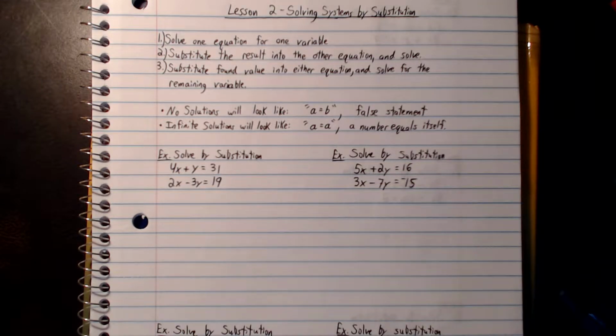There's multiple methods to solving systems algebraically. We're going to be looking at 2 methods in this class. The first one is by substitution. The next lesson we're going to look at would be the elimination method.